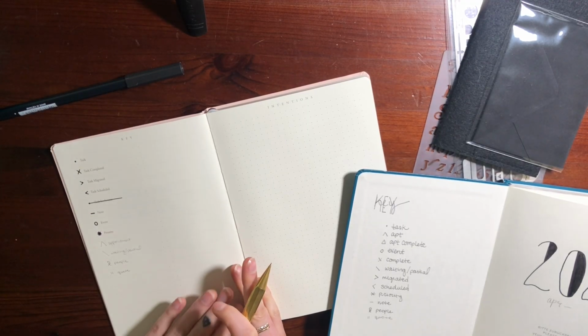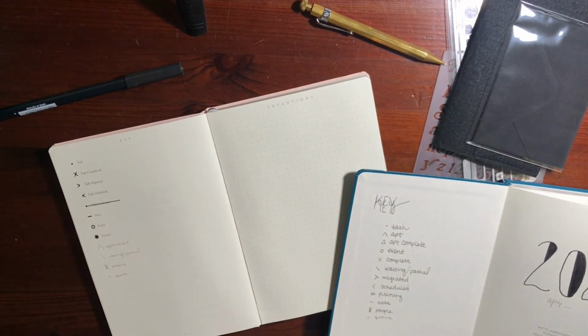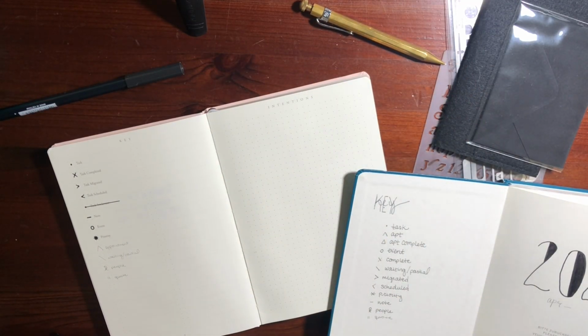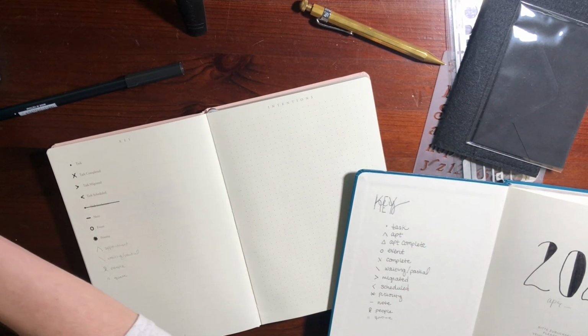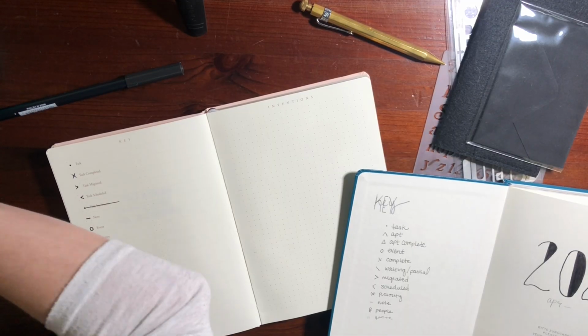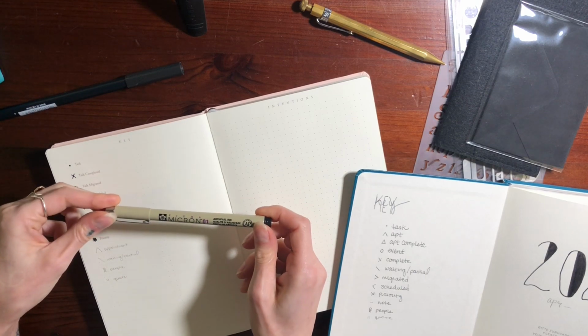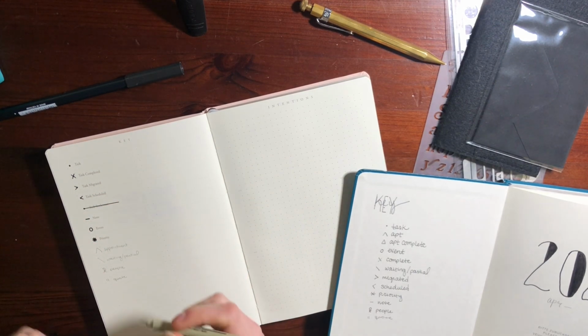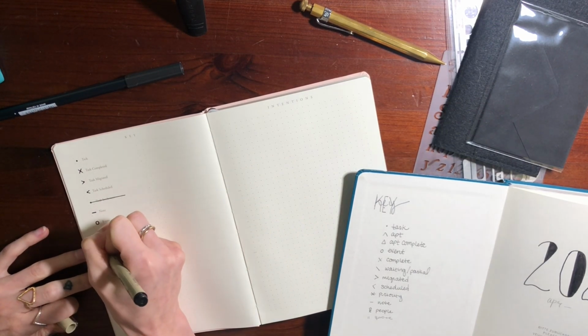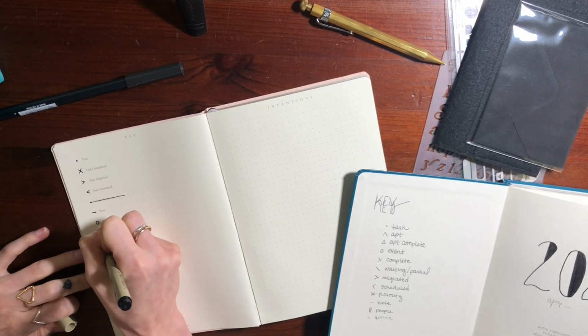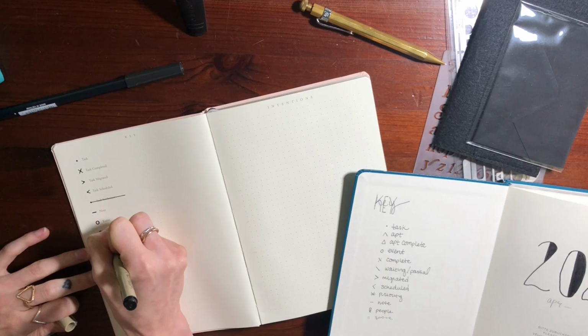So the key can be anything that you want it to be. It's really up to you what you want to track. But I definitely suggest the task symbols, the migration symbols, and the completion symbols or crossing out. So really those first standard ones that you can see on this page. If you don't have the standard bullet journal, if you just bought a notebook that you yourself are going to be using, then as you create your key, I really suggest at least those first ones.